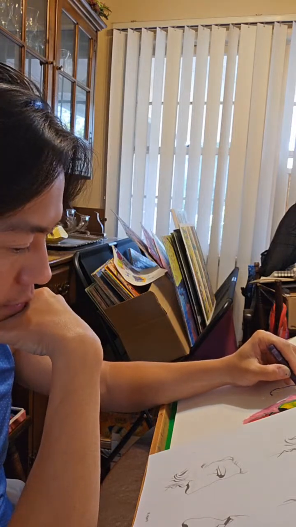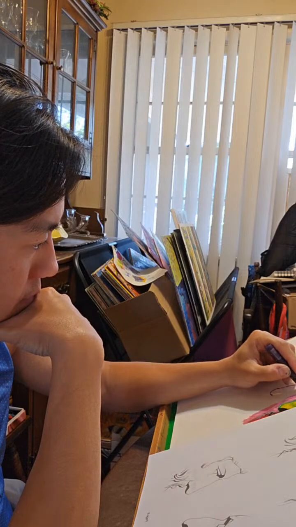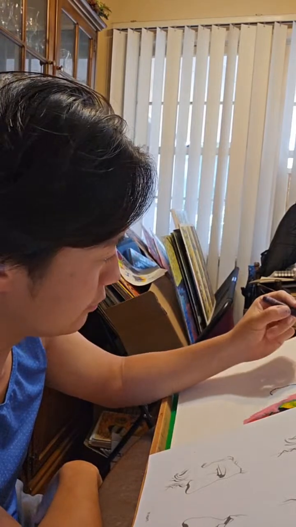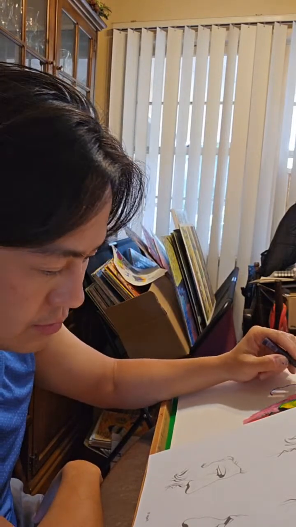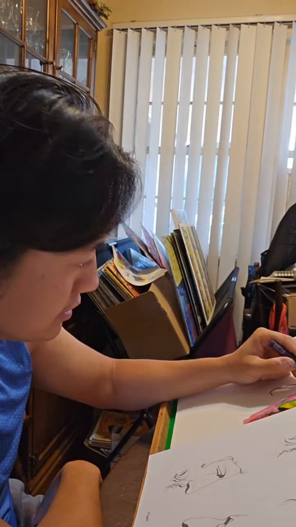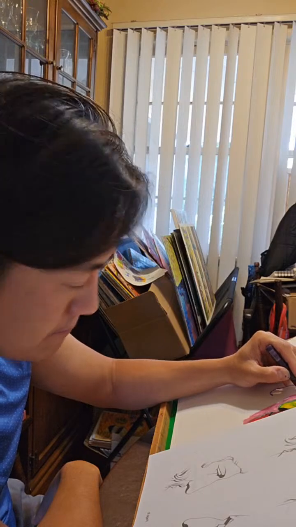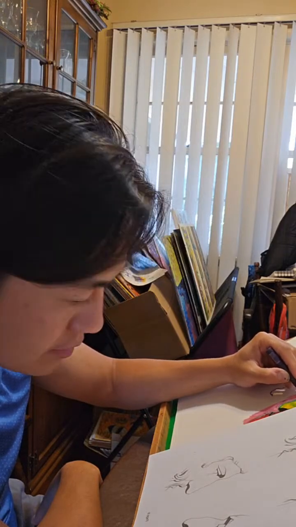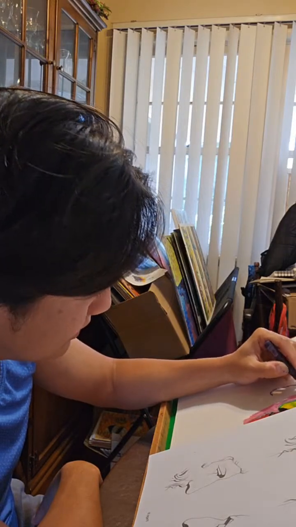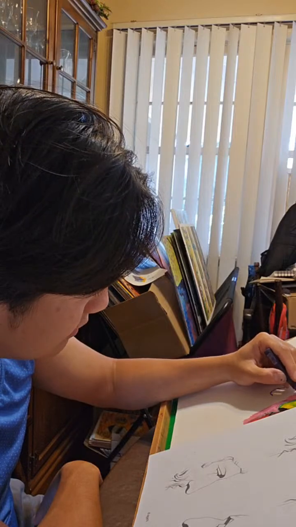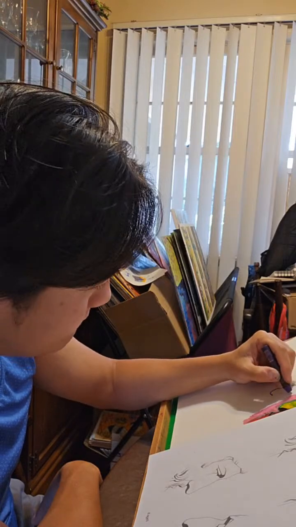So here we go. All right, and what we're working on here, we're going to continue drawing down this face here. Let's get this eye. This eye is much smaller than I've been anticipating. So got to get used to that.